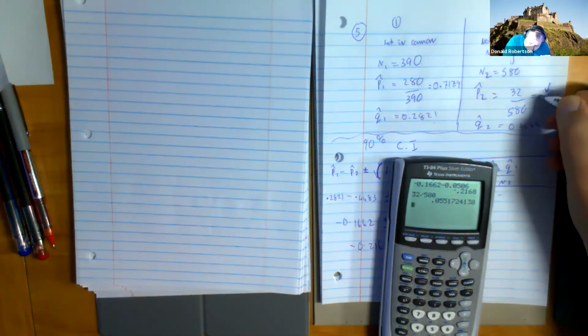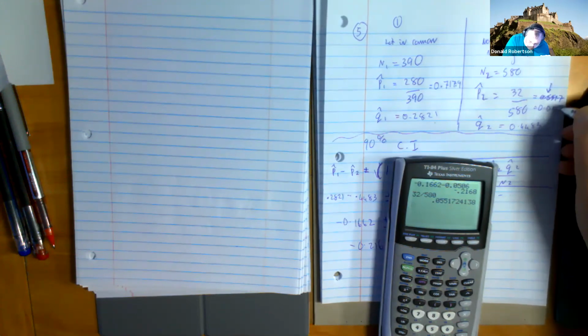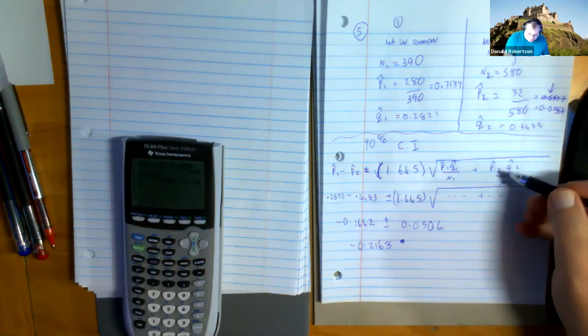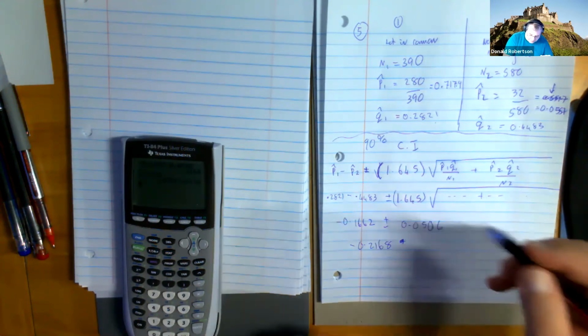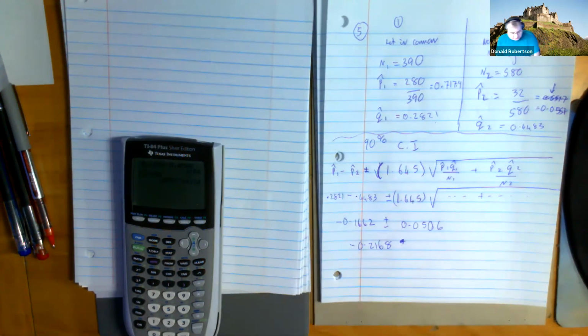So it's 0.0557. And that pretty much means that this number is wrong and this number is wrong, and I don't know if it's recoverable. It's probably better just starting again with a new question.